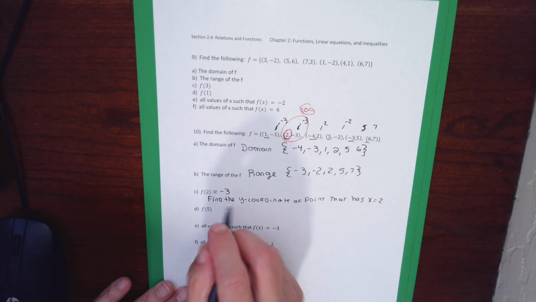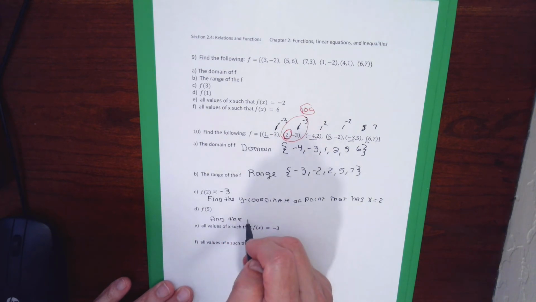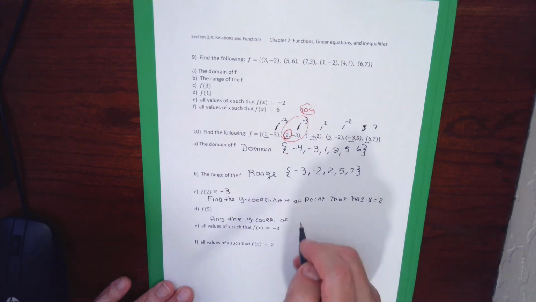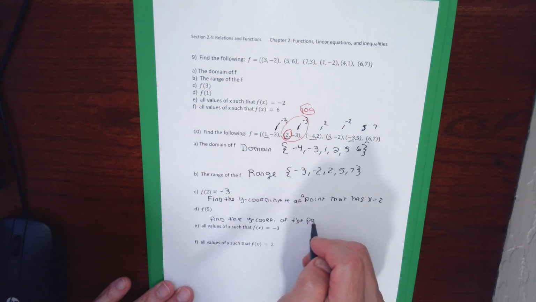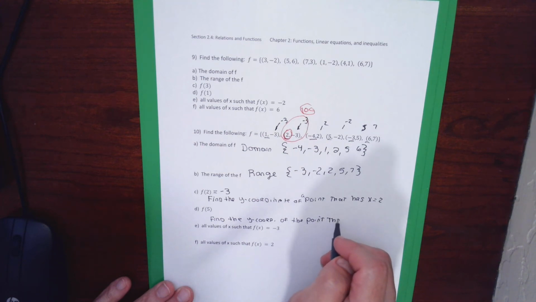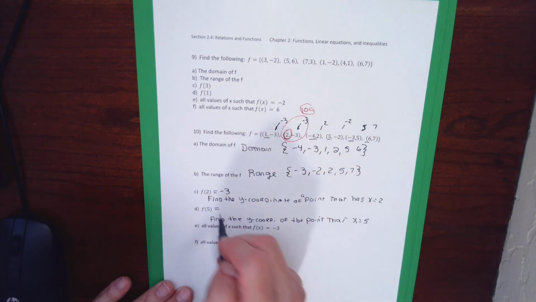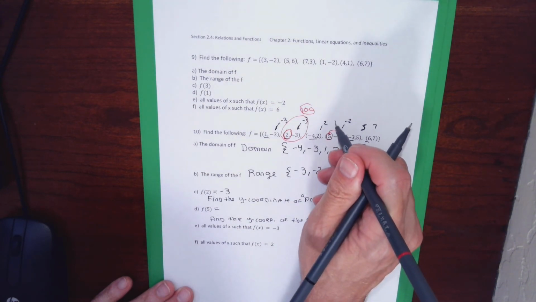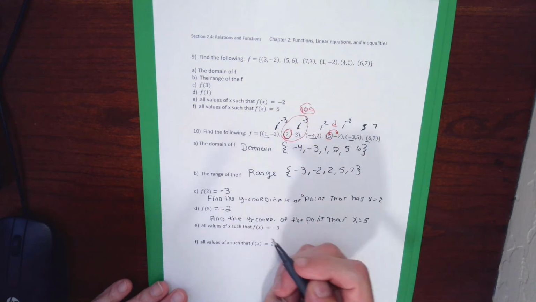Question D is written similarly, except the number in the parentheses is changed. And so it's asking essentially the same question. It's asking me to find the y coordinate of the point that has x equal to 5. So this is getting to be really important because understanding function notation is a big deal. Part D is calling out the point (5, -2). And I'm going to give you the negative 2 for the answer.